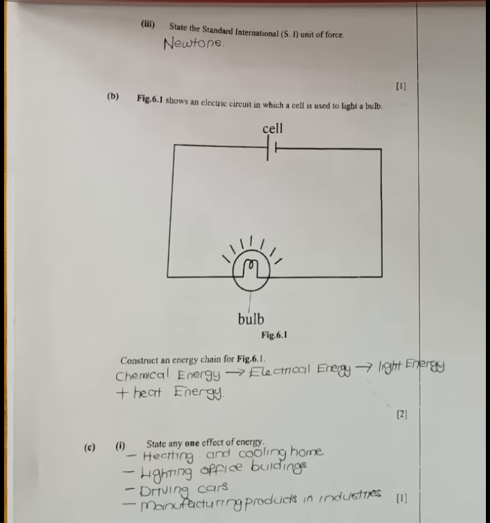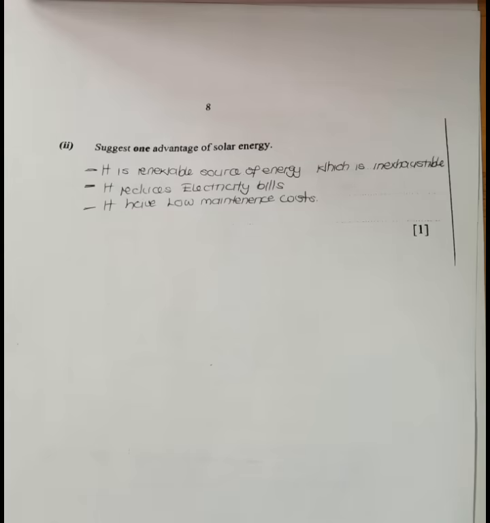And then on C part 1, we're supposed to state one effect of energy. It is used to heat and cool our homes, lighting office buildings, driving cars, manufacturing products in industries. And then finally, we're supposed to suggest one advantage of solar energy. It is a renewable source of energy which is inexhaustible. It reduces electricity bills, and also it has low maintenance costs.